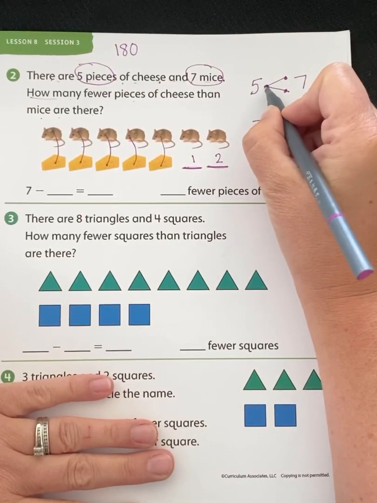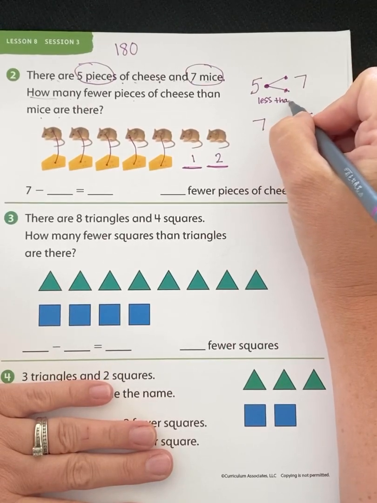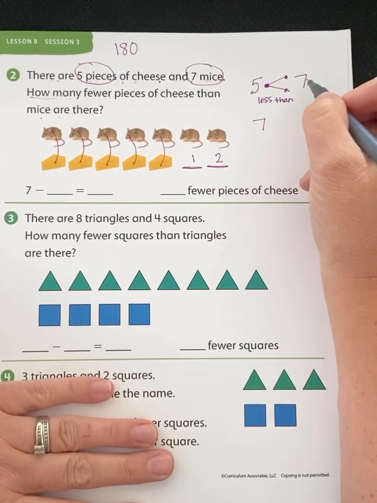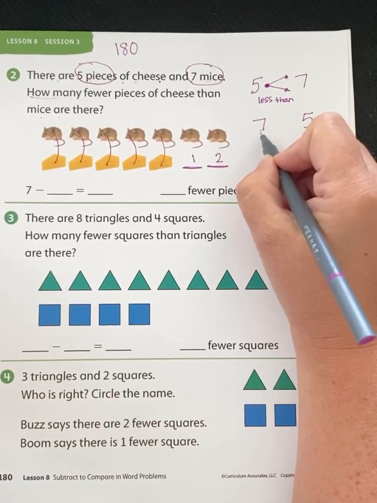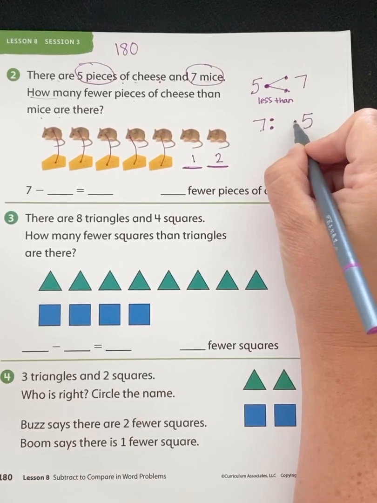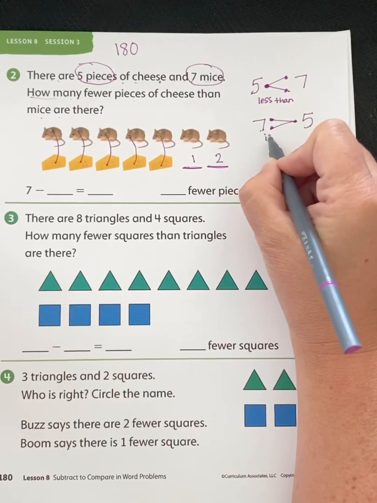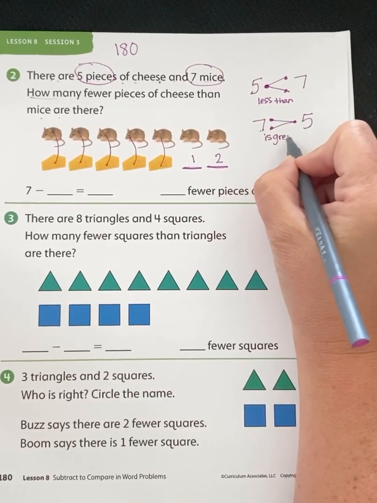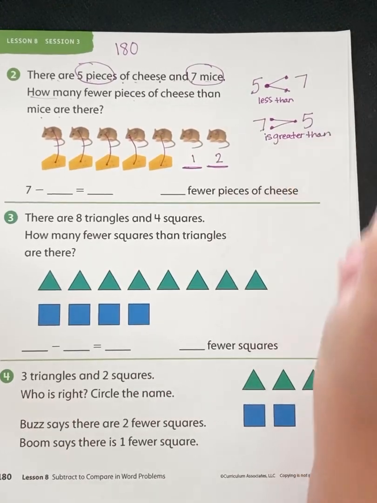Let's read it. 5 is less than 7. Let's do 7 and 5. Which one is greater? 7. 7 is greater and 5 is fewer. Let's read it. 7 is greater than 5, right?